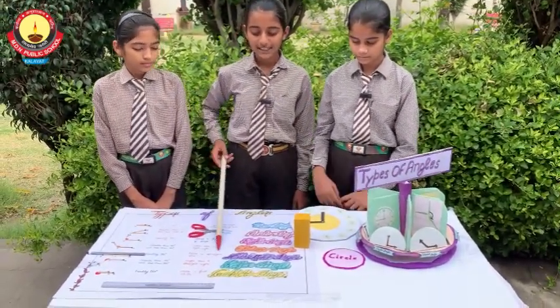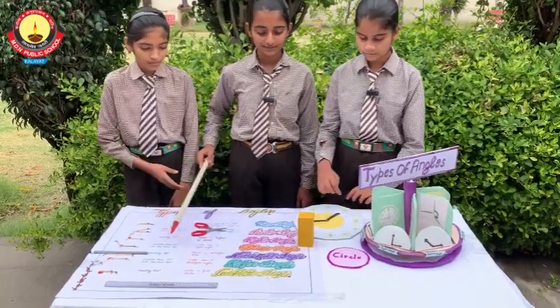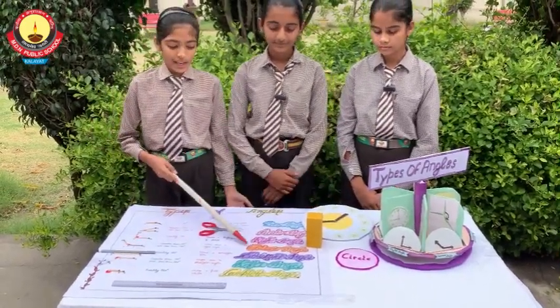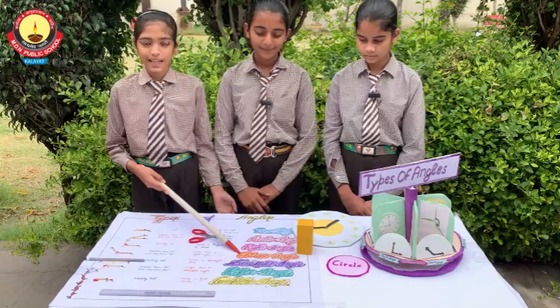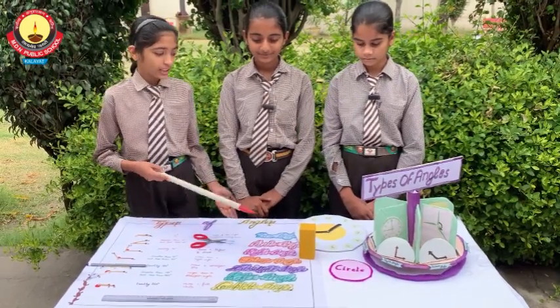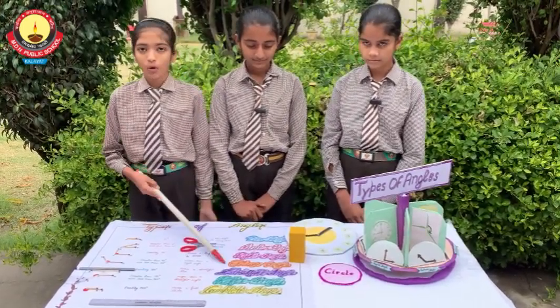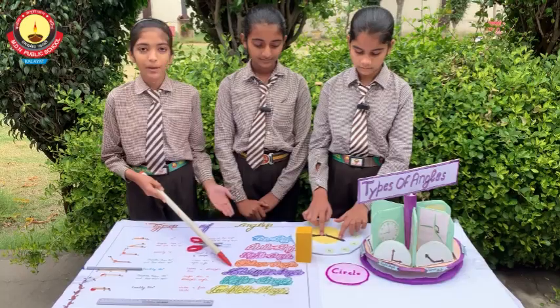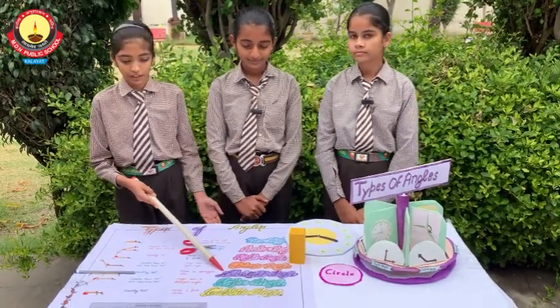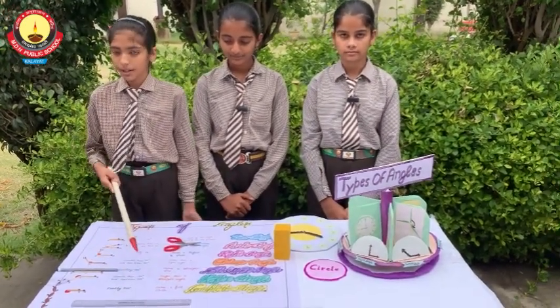Now Sneha is telling about obtuse and straight angle. The measure of the obtuse angle is more than 90 degree but less than 180 degree. For example, in a clock 9:05. Now, I am telling about the straight angle. The measure of the straight angle is 180 degree. For example, a ruler and a pencil.